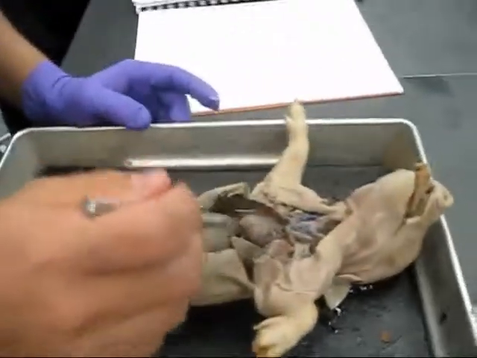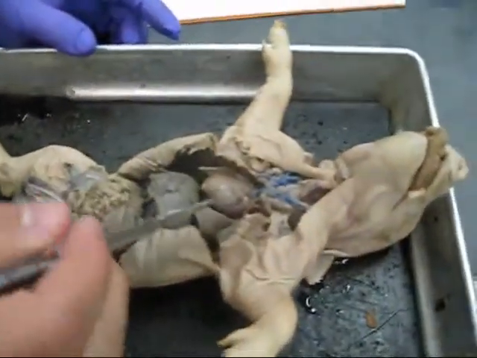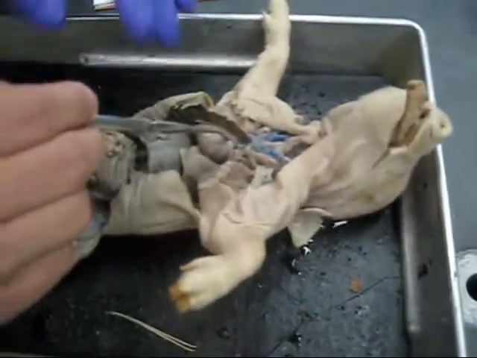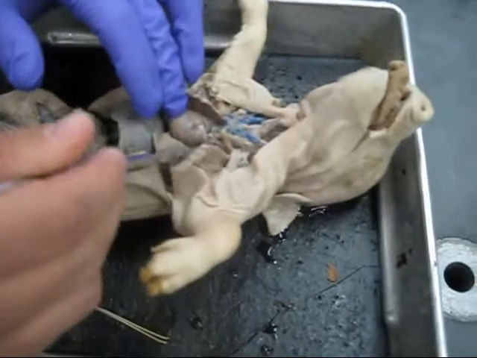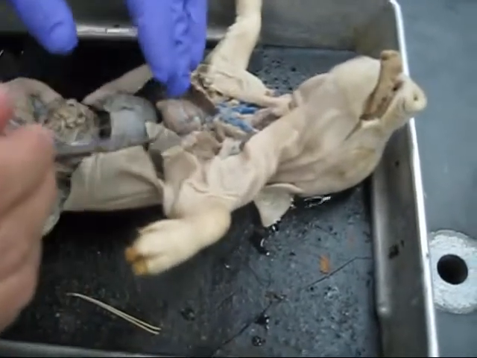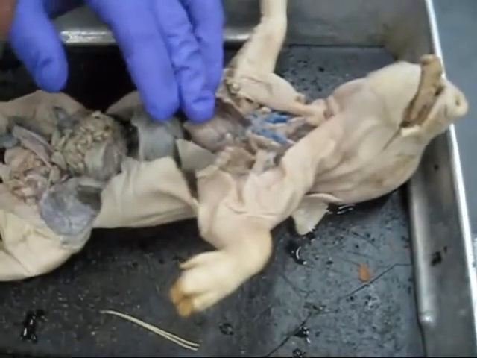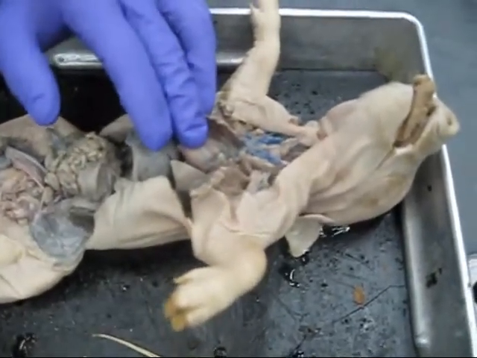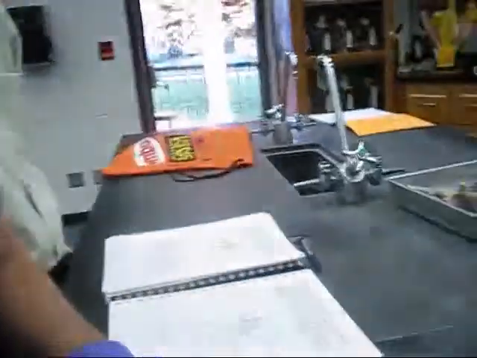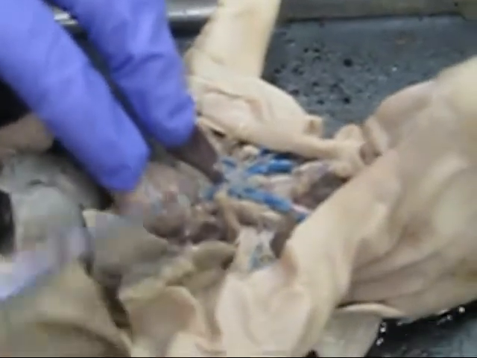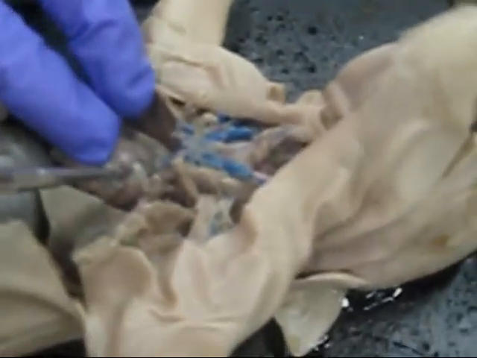Alright, starting with the heart, we have the aorta in the back, right? This is the pulmonary trunk right there. The aorta's right here going up. What else do we have to know from the heart as far as arteries? Do you guys know what we have to know on the heart as far as arteries? Let's just do the veins because we can see the veins better on this one anyway.